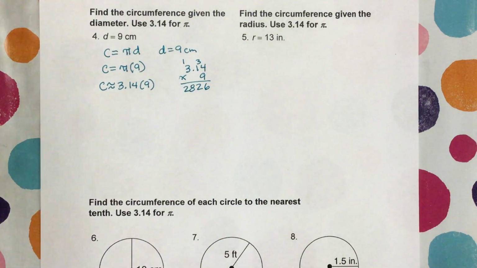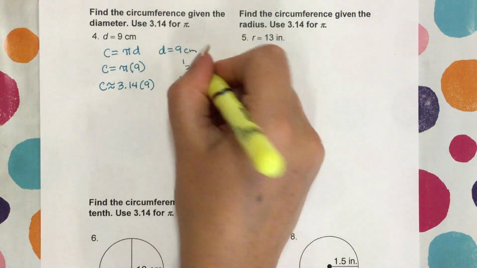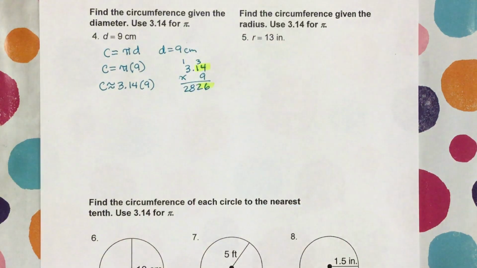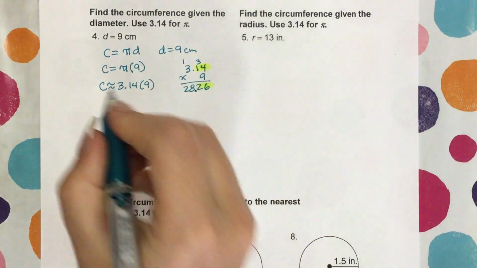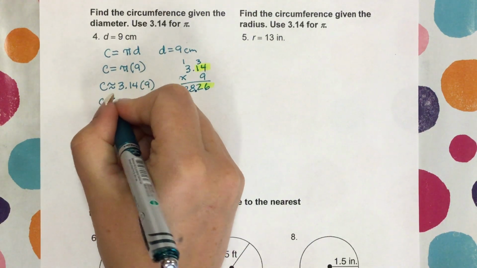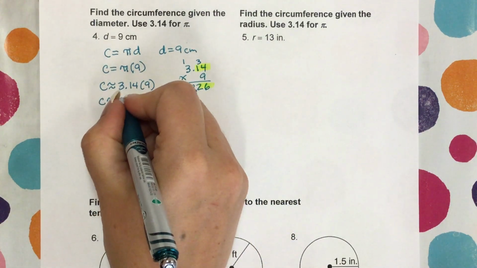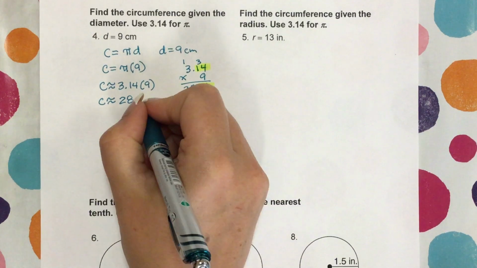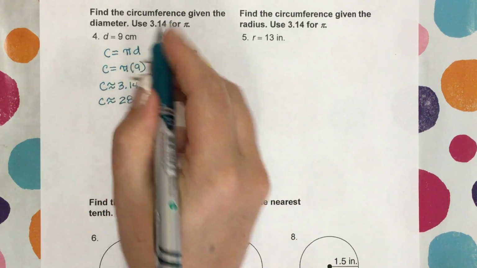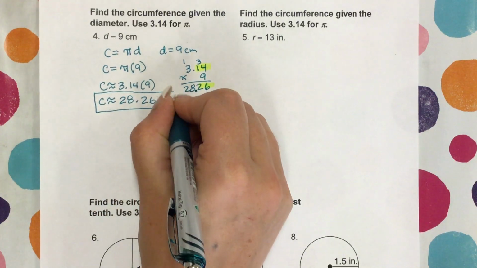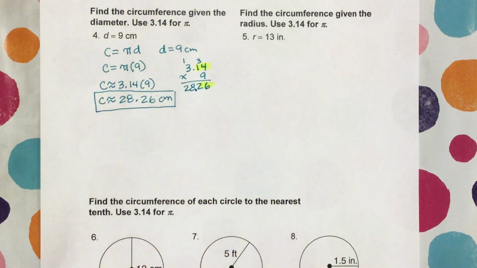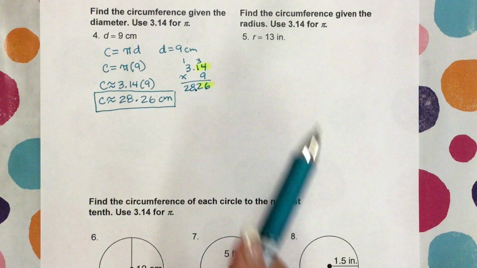And then I just need to count up the decimal places. There's 1, 2, which means I'm going to have 2 decimal places right there, which means we are going to end up with a circumference that is approximately 28.26 centimeters. So that would be our answer right there. And this is how you show your work. Okay, so I want you to show your work like this.